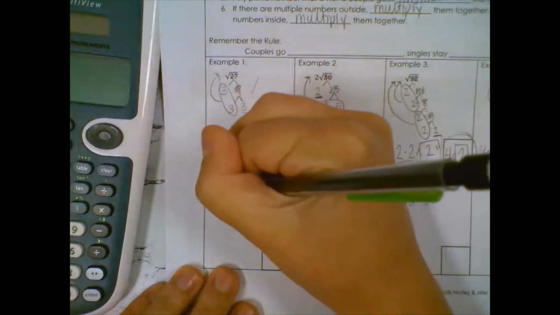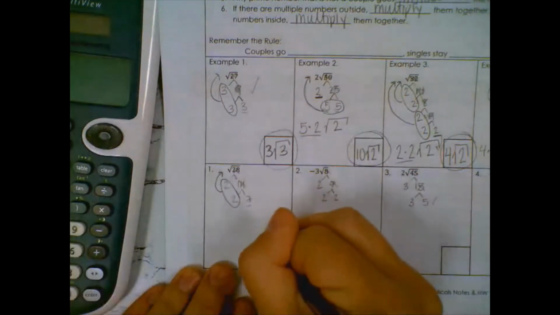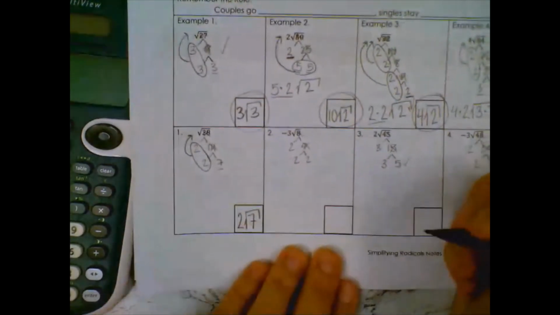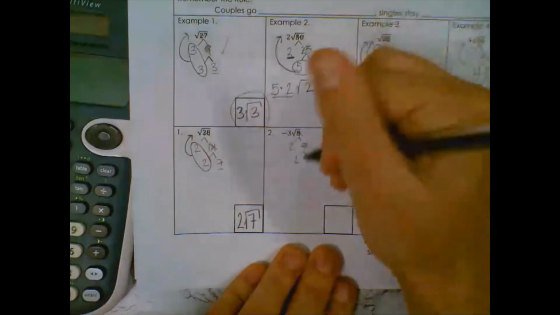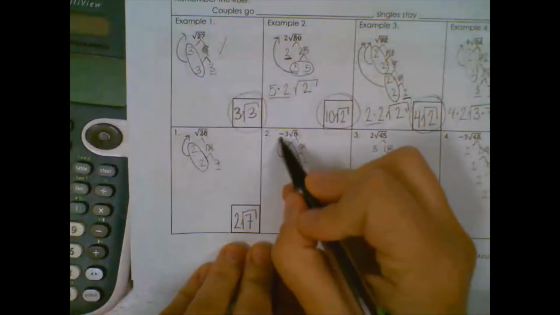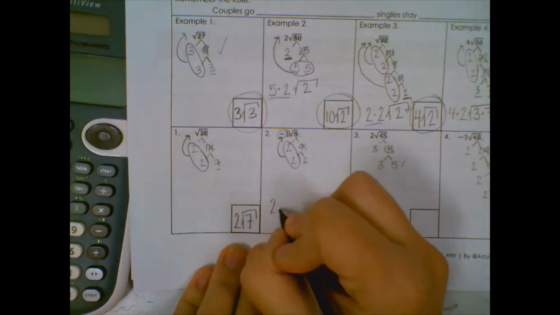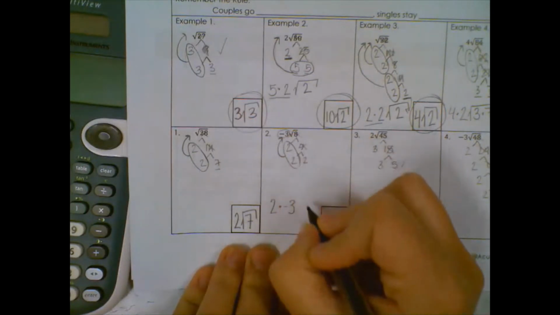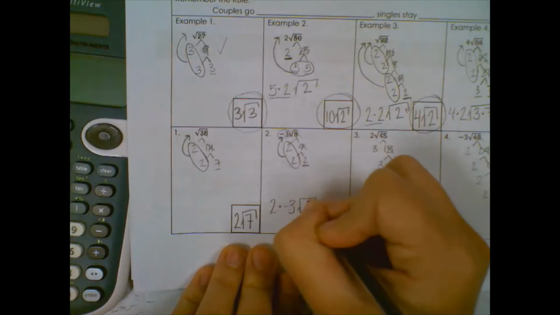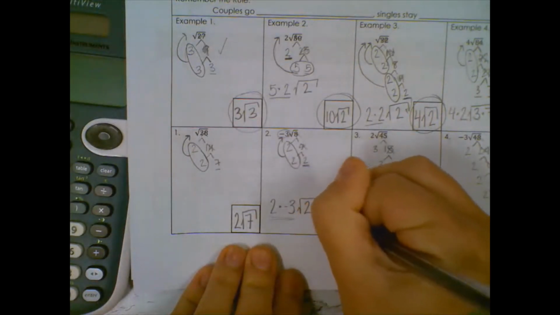Okay, couples go out. So I only have 1 pair of 2s. So the 2 is going to go on the outside. 1 single, so 7 goes inside. All right, pause and try number 2. All right, couple goes out, and this is one of the reasons why I always draw an arrow, is to remind myself if I have something already out there. So I have a 2 on the outside times that -3 that's already out there, and then my single 2 goes back in. 2 times 3 is -6. 2 goes back in.